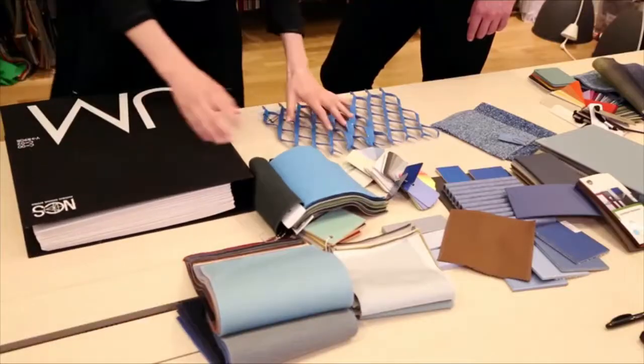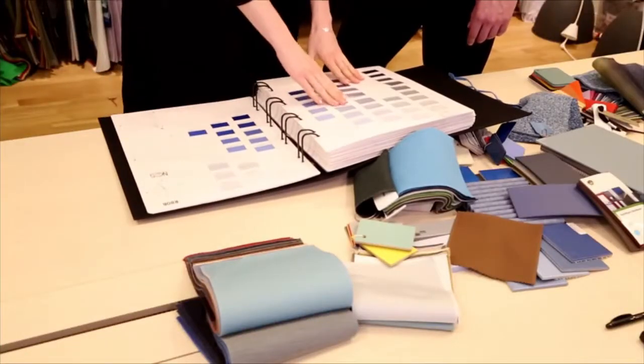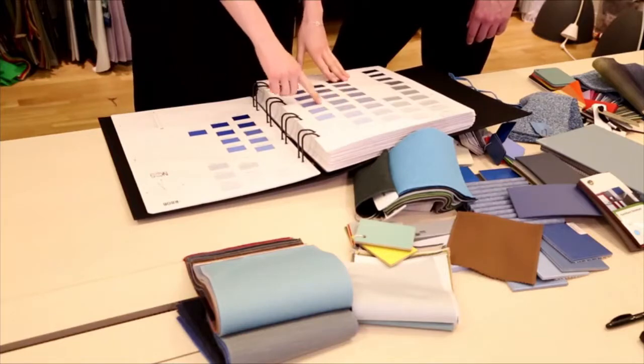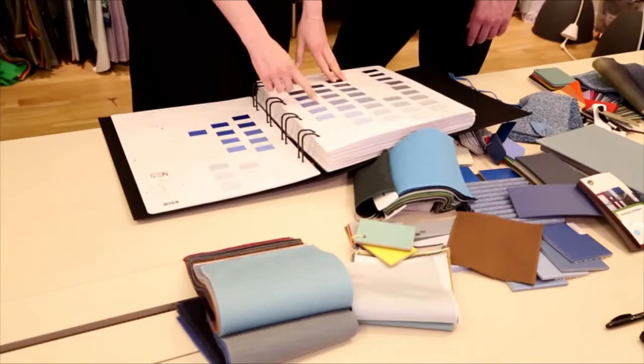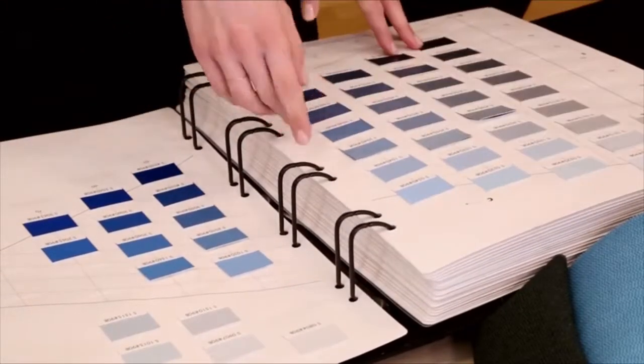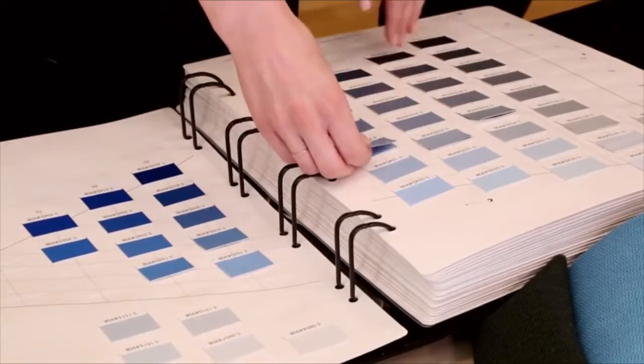These are some of the reasons that we need a colour language that everyone understands. This is why NCS, Natural Colour System, was researched and developed. It describes every colour we can perceive. Let's take a closer look at how it works.